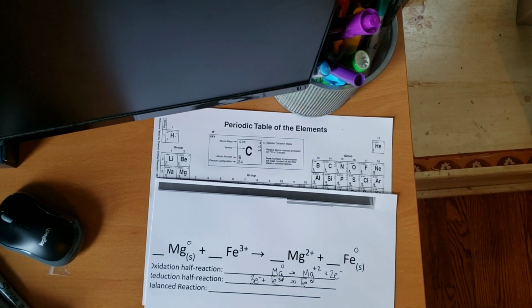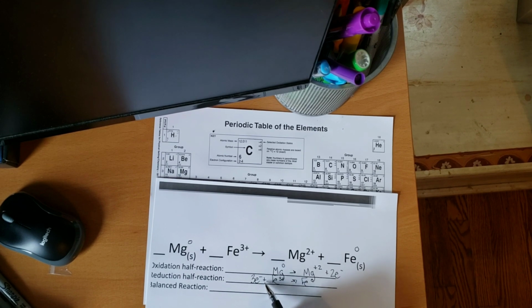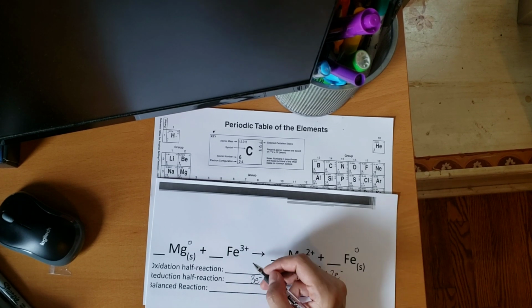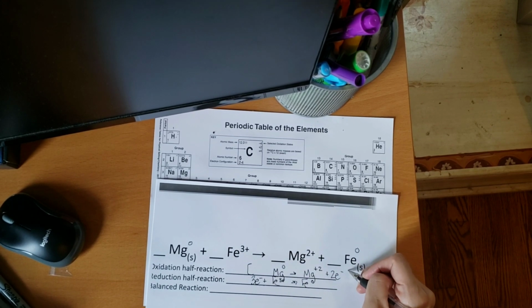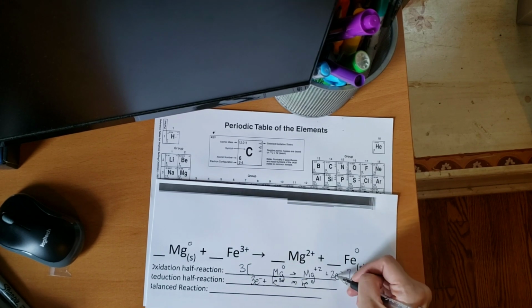Now we have an interesting dilemma. Our dilemma is that the magnesium is going to lose 2 electrons, but iron needs to gain 3. So I need to determine what the LCM between 2 and 3 is. The LCM between 2 and 3 is 6. So I'm going to have to multiply my magnesium by 3. That will turn this into 6 electrons.